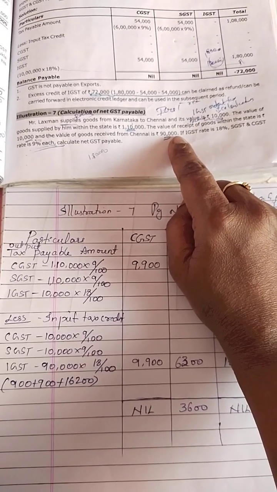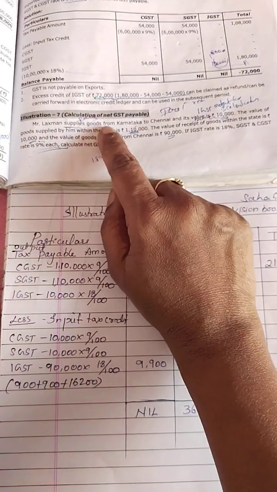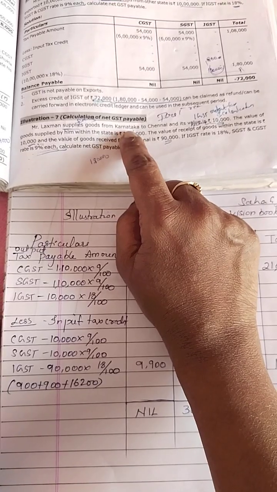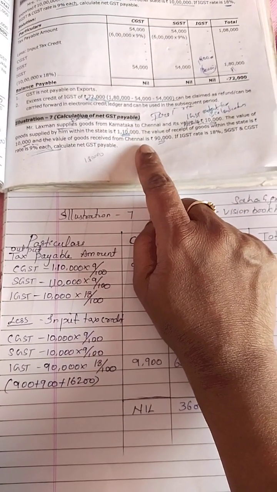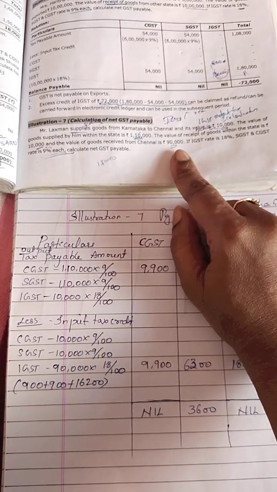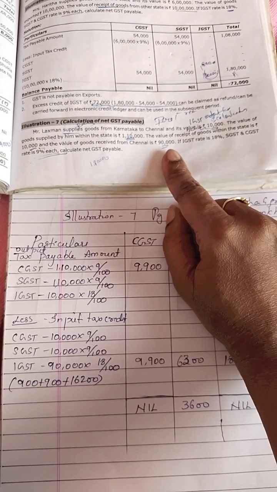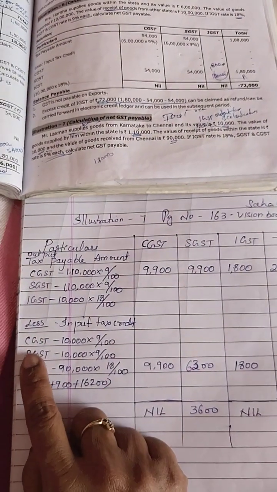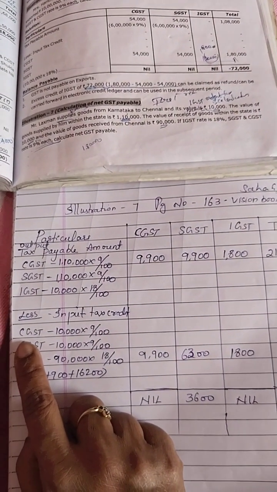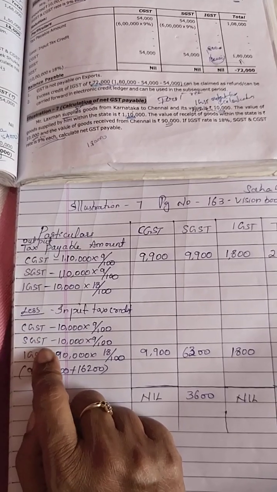How do you say it is out of the state? Because this particular Lakshman is in Karnataka, supplying goods to Chennai, so obviously this is going to be an interstate transaction.